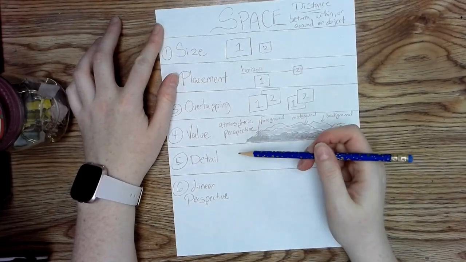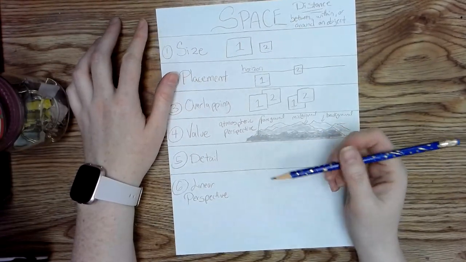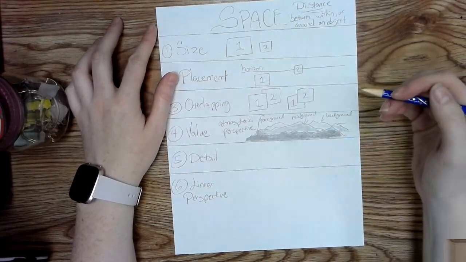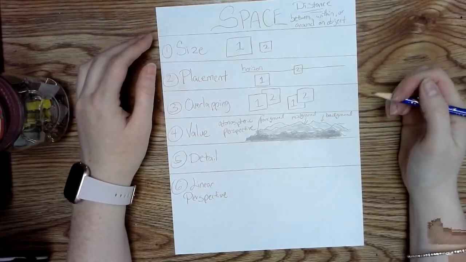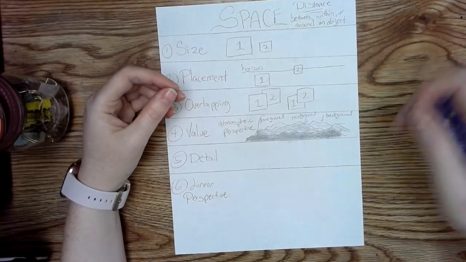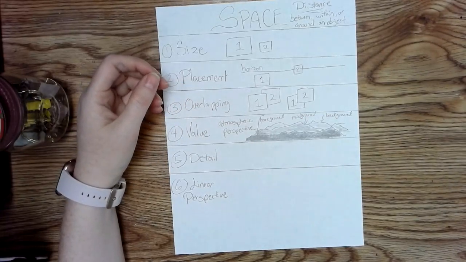Now, detail is another pretty self-explanatory one. If you think about as things get further away, it's going to be harder to read them. Kind of like when you go to the eye doctor and they put things further away from you. It gets harder to read as you go.